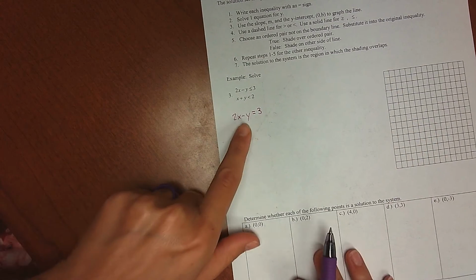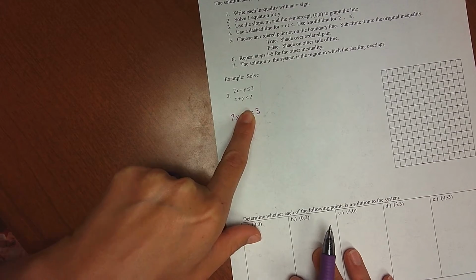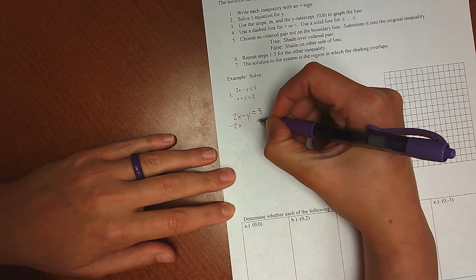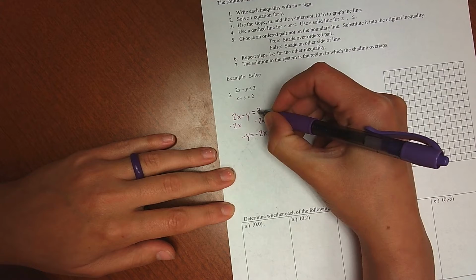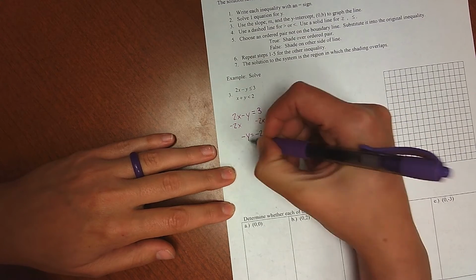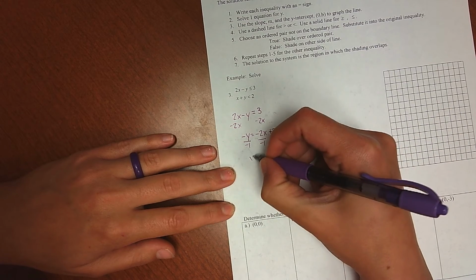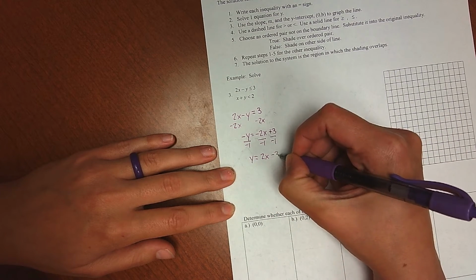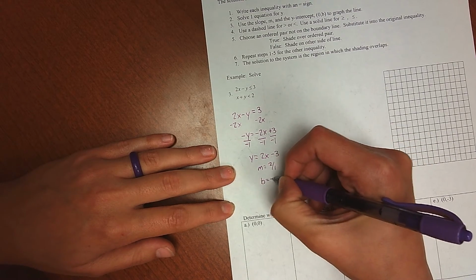All right, if I cover this up and want to do intercepts, I'm going to get 3 over 2. I don't want to graph 3 over 2 or 1.5. So what I'm going to do is solve for y. I'm going to subtract 2x from both sides. That's going to give me negative y is equal to negative 2x, and that was positive 3, so plus 3. Then I'm going to divide every term by negative 1. So that's going to give me y equals positive 2x minus 3. So my slope is positive 2 over 1, and the y-intercept is negative 3.